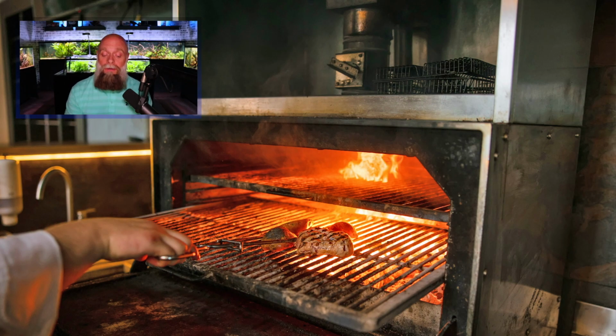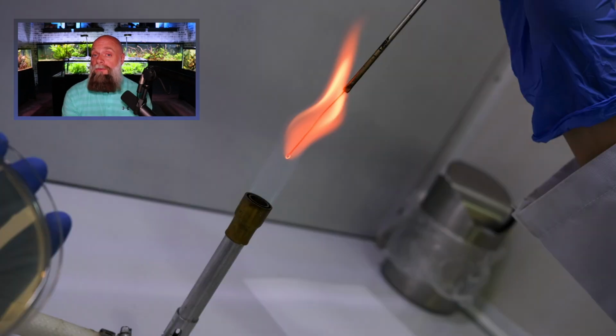And so we have this form of a physical method, that is heat, and cooking would be an example of using dry heat. Now, there are others as well. Open flames would be another way of sterilization. Now here what we're looking at is a microbiology tool. It's called an inoculating loop, and we use this to transfer microbes from one type of media to another. And we really need to ensure that that tool is sterile before we start transferring microbes.